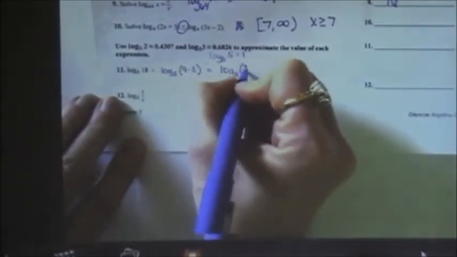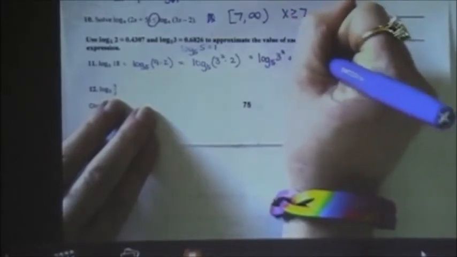Well, in terms of a 2 and a 3 and a 5, if I can do that, I can rewrite this as log base 5 of 9 times 2, which is the same thing as log base 5 of 3 squared times 2. Now I'm going to use my log properties and expand this. That would be log base 5 of 3 squared plus log base 5 of 2.